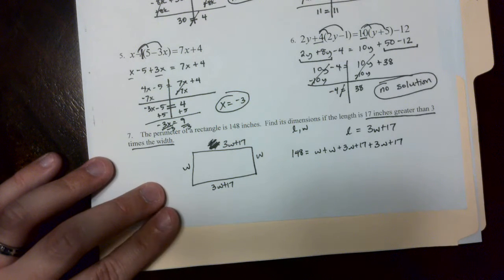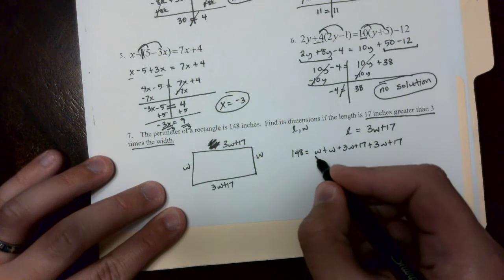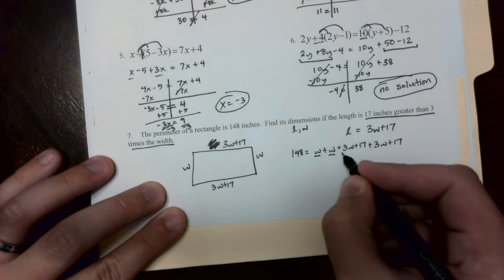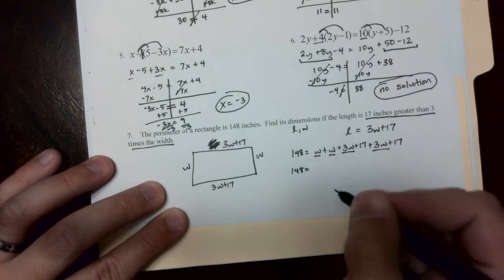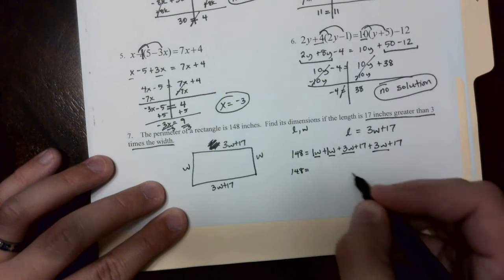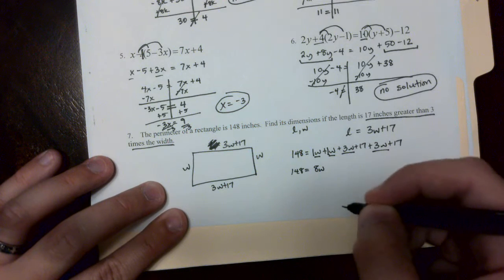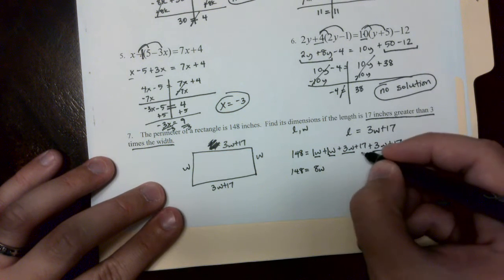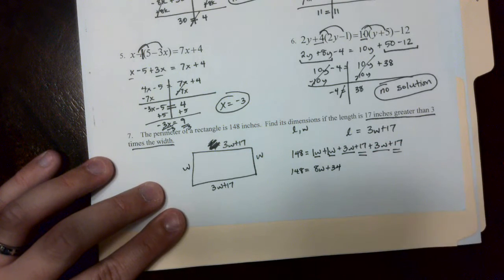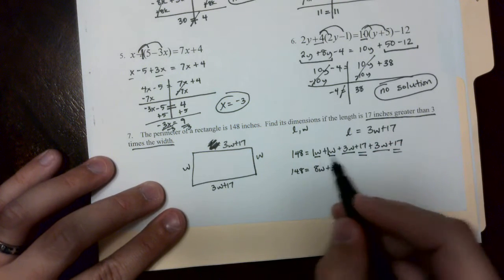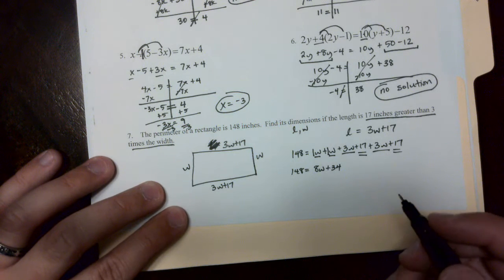Okay, so we'll go through and solve this just like the other one. We're going to take all of our like terms. We have W, W, 3W, and 3W. So that's going to simplify down to 1W, 1W, 1 plus 1 plus 3 plus 3 will give me 8 W's in total. Then we're going to take plus 17, plus 17, that will give me plus 34. So we've taken the right side and condensed it down into just 8W plus 34.